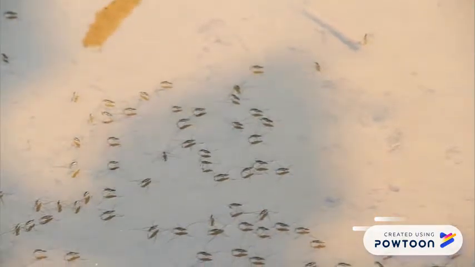Contaminated water breeds insects, for example mosquitoes, which spread diseases such as dengue fever, Zika, and chikungunya. Sewage which floats on water blocks out sunlight that is needed for the growth of plankton.